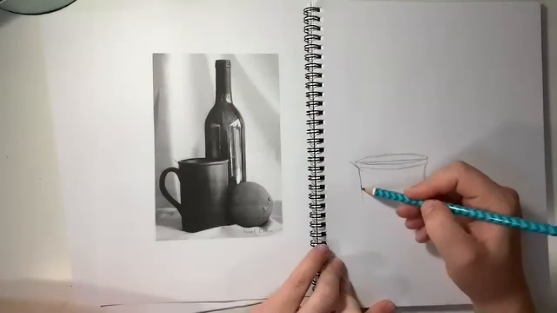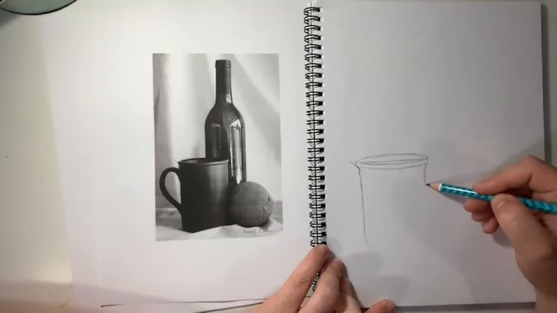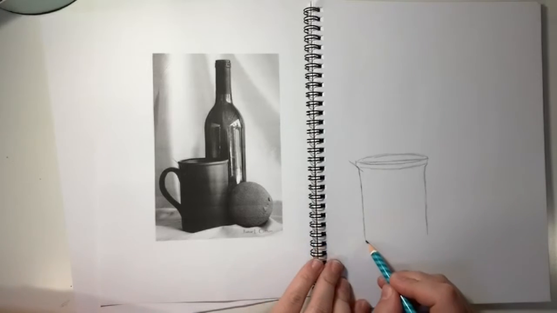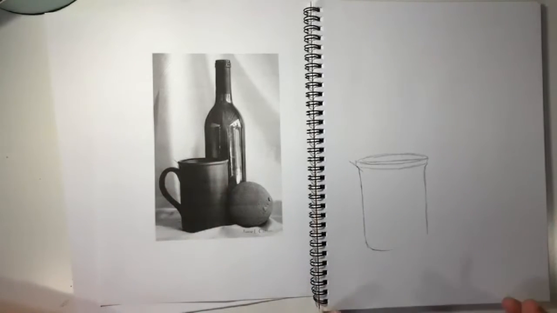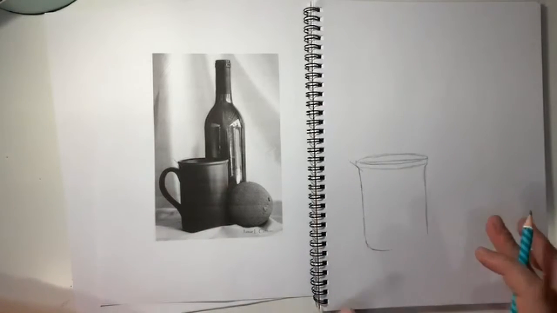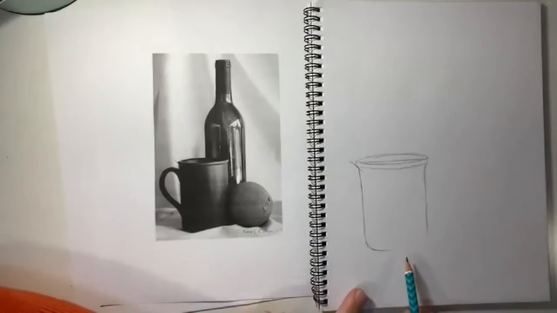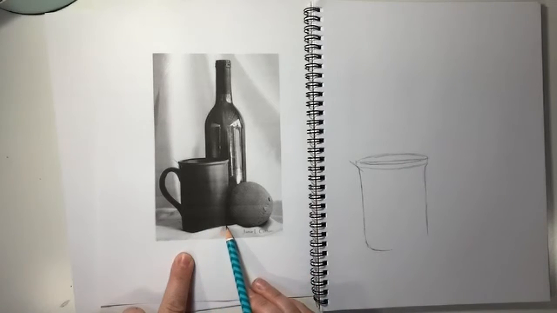And then what I would do is get the whole shape of this mug in first before I put the handle in. But again, that's just my approach. I want you to know that just because I draw a certain way doesn't mean you have to copy me exactly. It's more the general idea, keeping it loose in the beginning and then refining as we get closer.